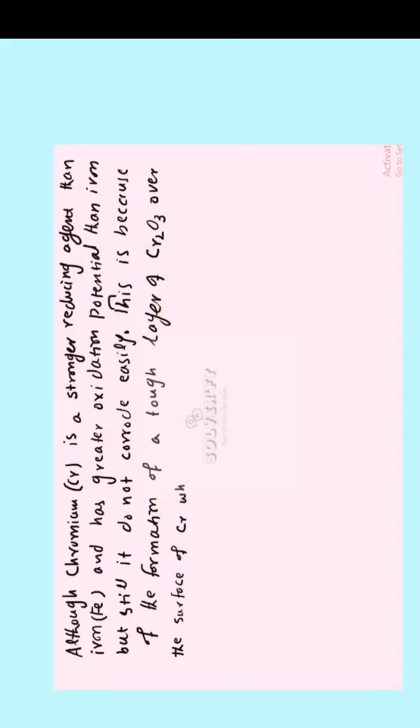which acts as a protecting coat and prevents chromium from further corrosion.